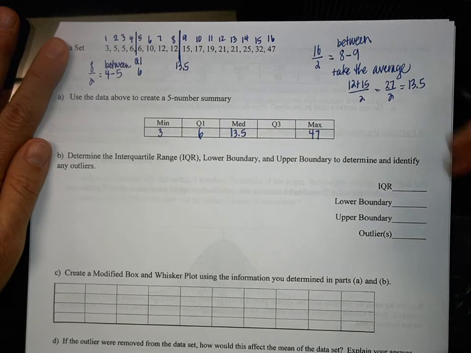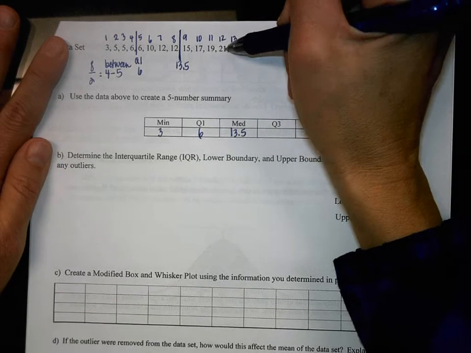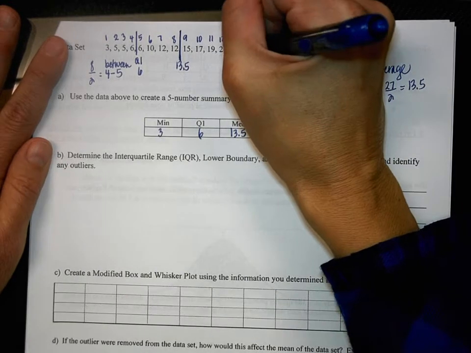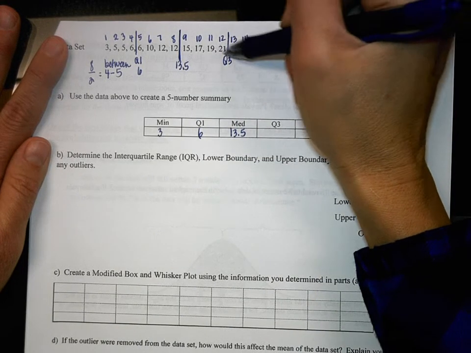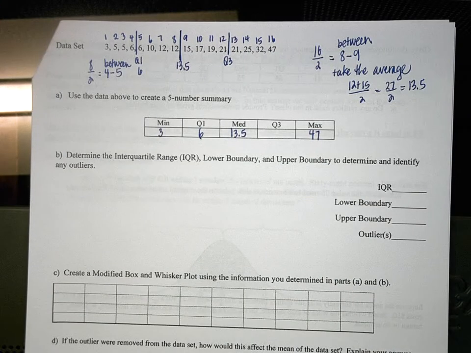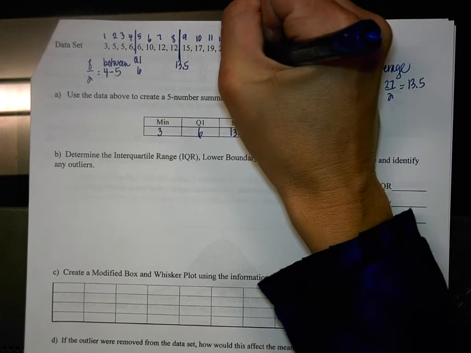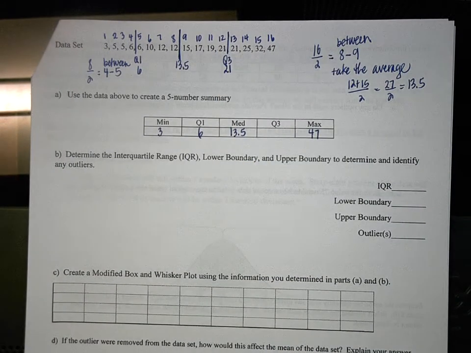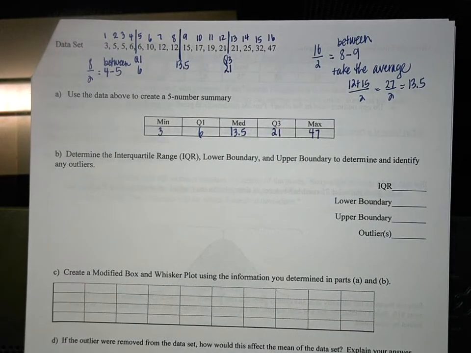And then same thing on this side, there are 8. So we count 1, 2, 3, 4, and we know that Q3 is in between 12 and 13. And if we take the average of these, we end up getting what? 21. It's still going to be what? 21. Oh my goodness. Okay. So Q3 is 21. Are there any questions about what we just did there?